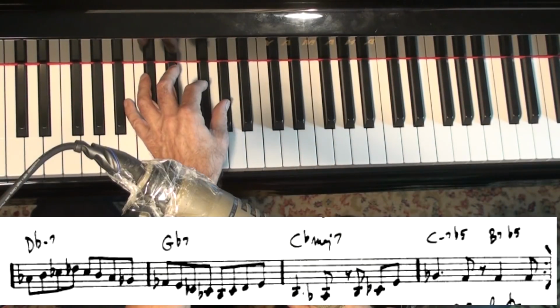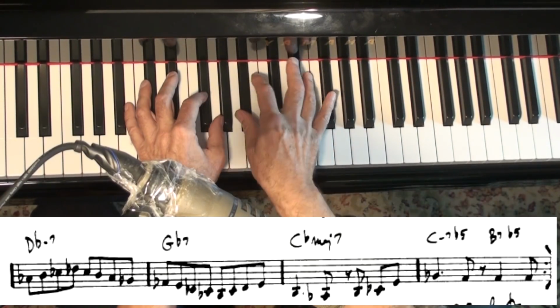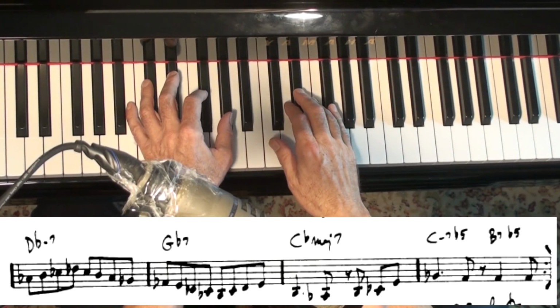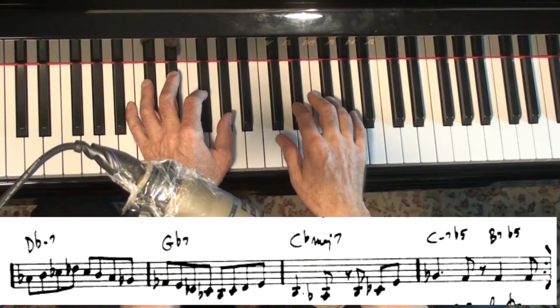And the major seventh and the major sixth. And then a little part of that chord. And here's C minor 7 flat 5. The melody is the flat 5.